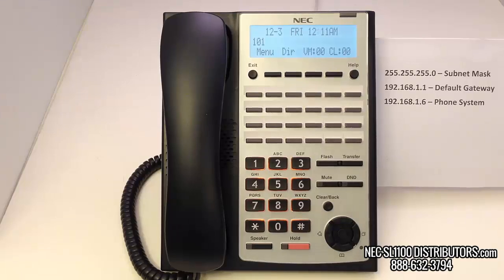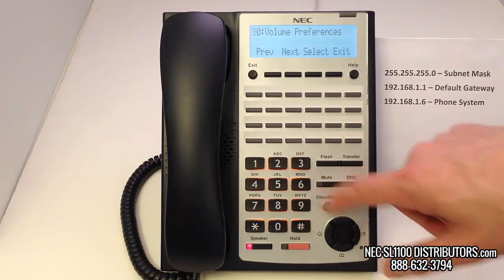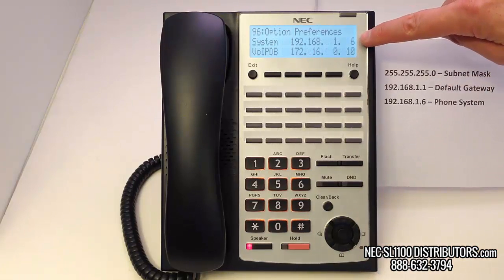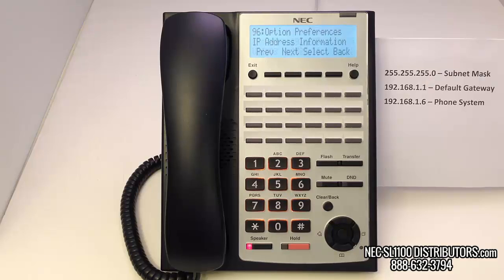Alright, I've rebooted my phone system, and now we just want to make sure that our programming changes have been updated. We can do this by going to any phone and pressing Menu 96. Then tap Menu again, and there you can see that the system IP address has been updated with the new IP address we created. Let's wrap this up by opening PC Pro and connecting to the phone system.